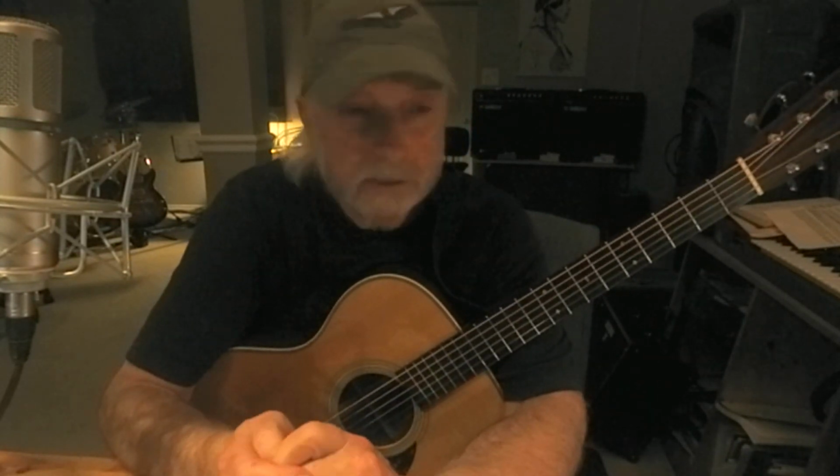So there's a little interesting thing about tritones. So the 3 and the flat 7 in a dominant 7th chord are the most important notes. The whole chord is made up of a root, a 3, a 5, and a flat 7.